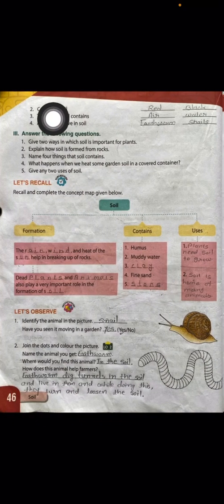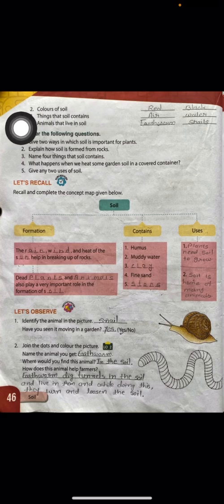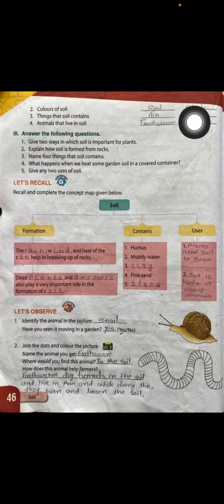Right, first one is soil provides these to plants. सॉइल इसे क्या प्रोवाइड करता है प्लांट्स को? तो इट्स प्रोवाइड्स वाटर एंड न्यूट्रिएंट्स. राइट, नाउ टर्न द पेज नंबर 46. सी द सेकेंड वन. कलर्स ऑफ सॉइल. वी हैव टू राइट डाउन कलर्स ऑफ सॉइल हियर. सो यू कैन राइट डाउन एनी कलर्स हियर. राइट, एनी मीन्स जो सॉइल के कलर्स है. सो यू कैन राइट डाउन लाइट ब्राउन, डार्क ब्राउन, रेड, ब्लैक, कोई भी. डन. थर्ड वन इज थिंग्स दैट सॉइल कंटेन्स. व्हाट डज सॉइल कंटेन्स? सो सॉइल कंटेन्स एयर, वाटर, मैनी थिंग्स. राइट, सो यू कैन राइट डाउन हियर.